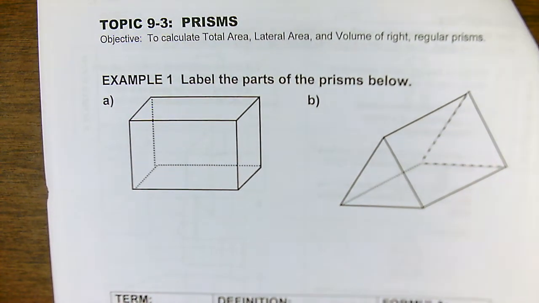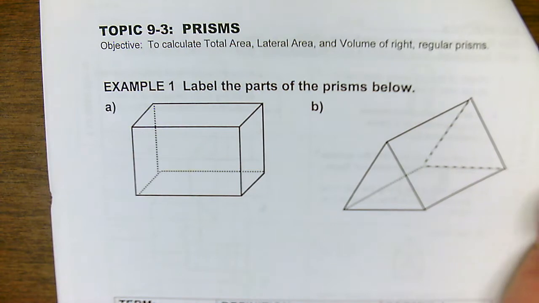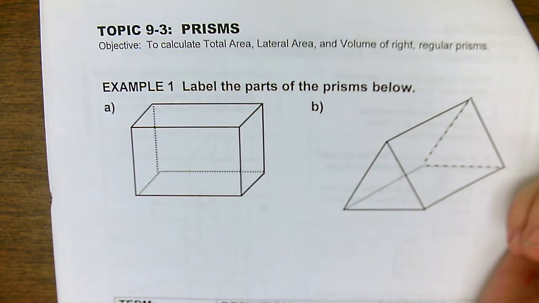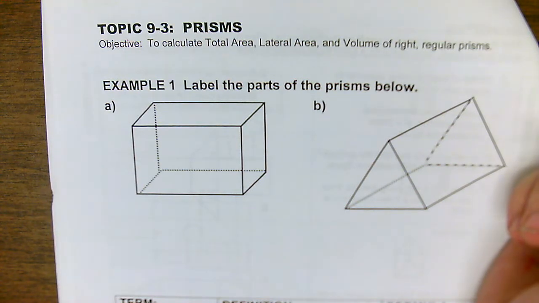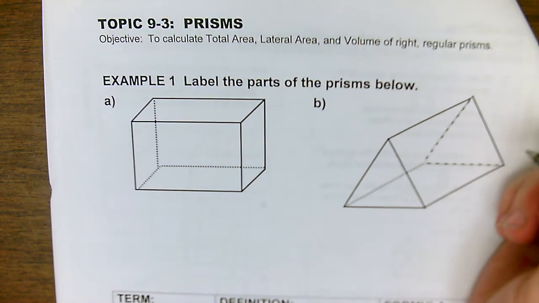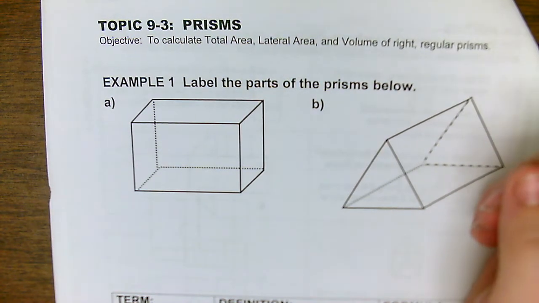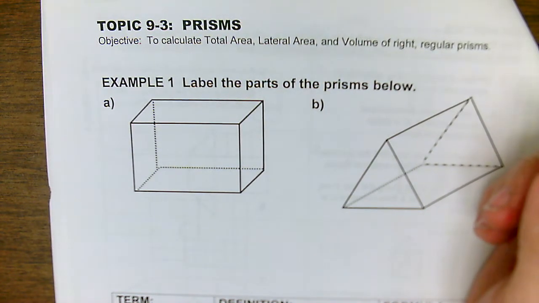goes. Alright, so we're looking at prisms, and we want to be able to calculate the total area, lateral area, and volume of right and regular prisms. Before we get to that part, we need to know exactly what our bases, what our faces, all of that are.